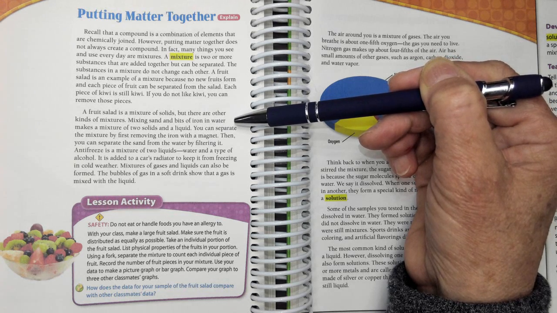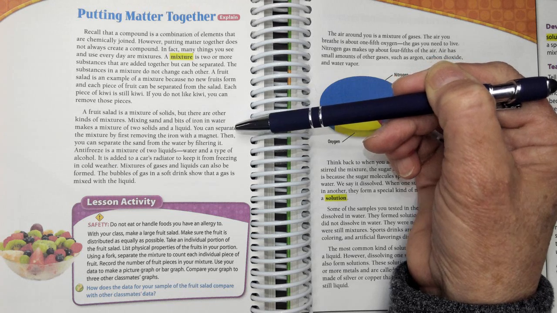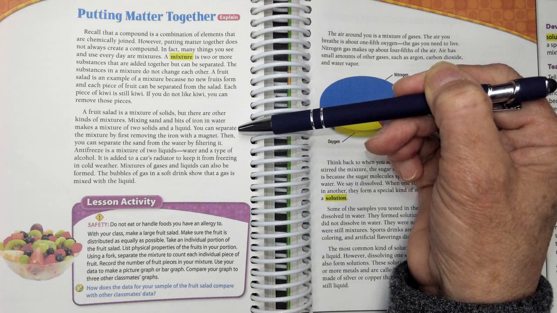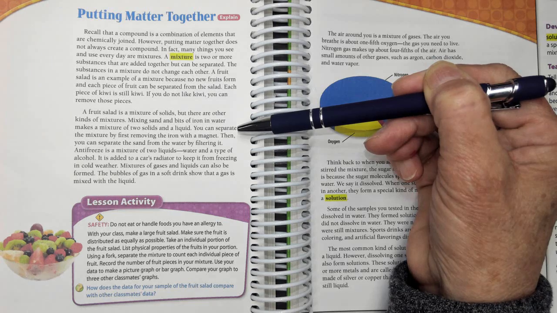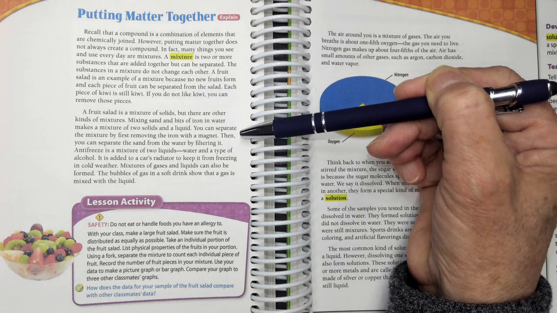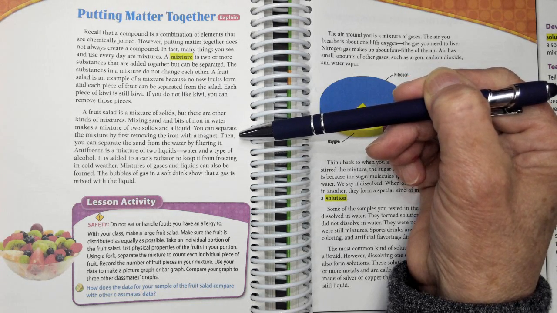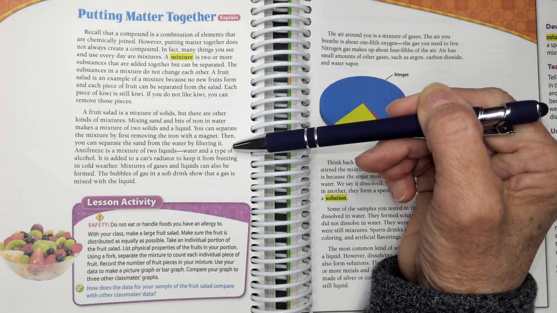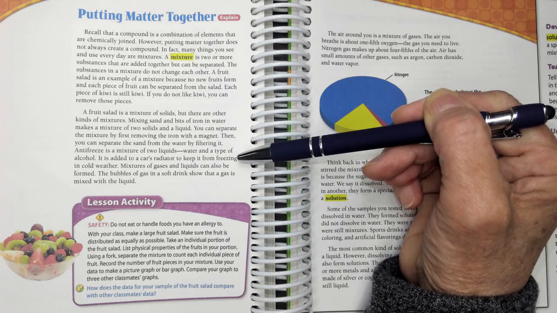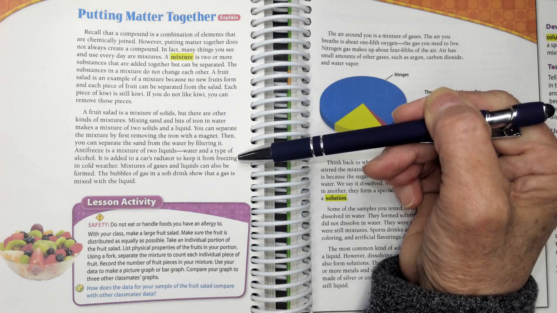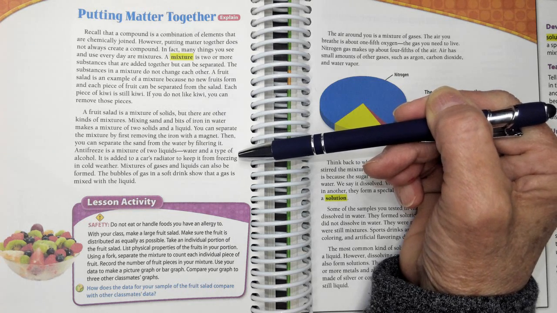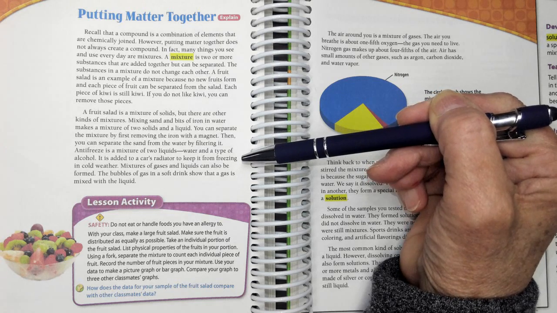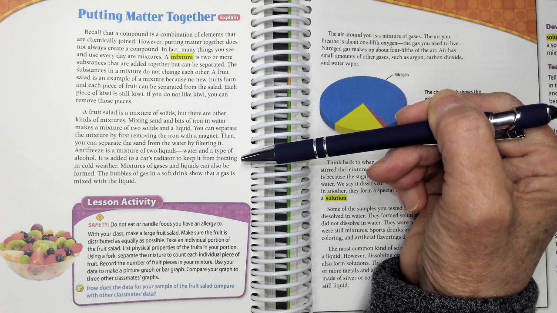Mixing sand and bits of iron and water makes a mixture of two solids and a liquid. You can separate the mixture by first removing the iron with a magnet. Then you can separate the sand from the water by filtering it. Antifreeze is a mixture of two liquids, water and a type of alcohol. It's added to a car's radiator to keep it from freezing in cold weather.